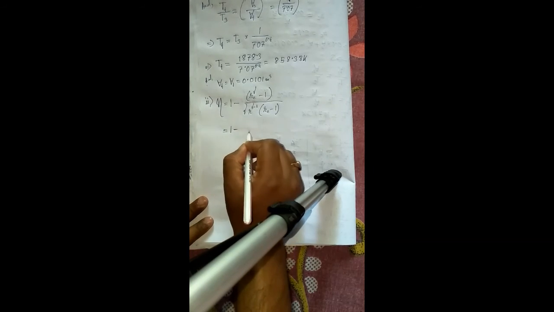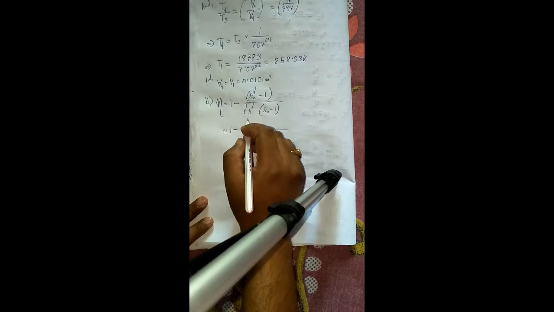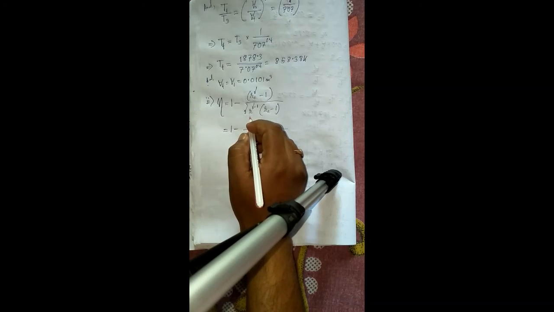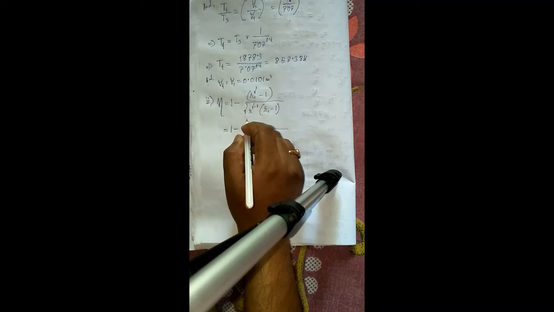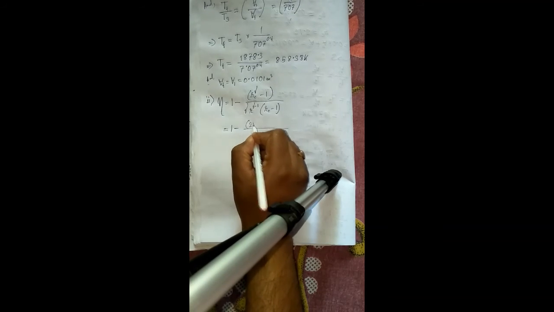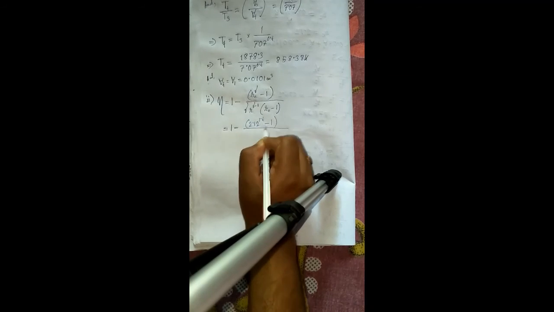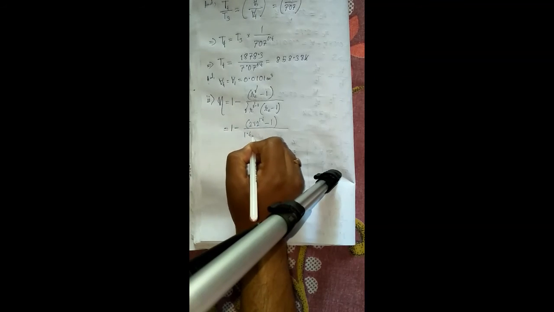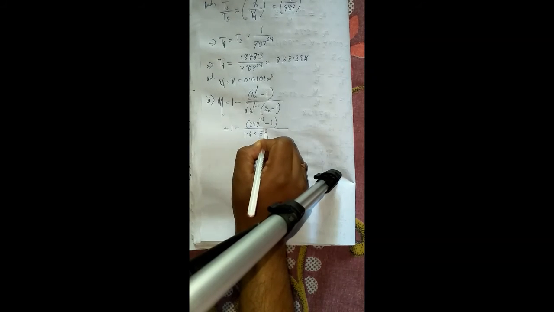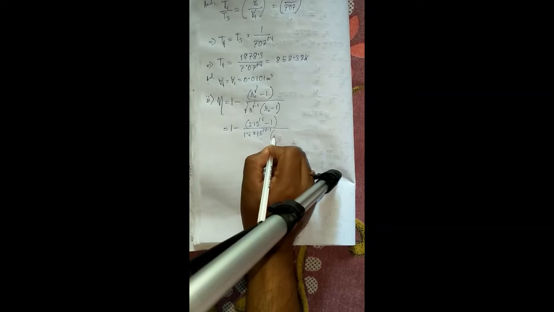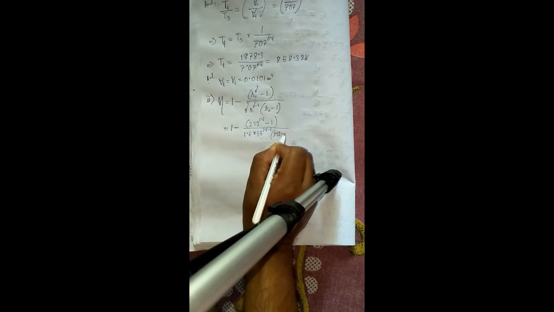So 1 minus, by substituting all these values, the cutoff ratio value we have already found, that is 2.12 to the power 1.4 minus 1, gamma value is 1.4 into 15 to the power 1.4 minus 1, into 2.12 minus 1.